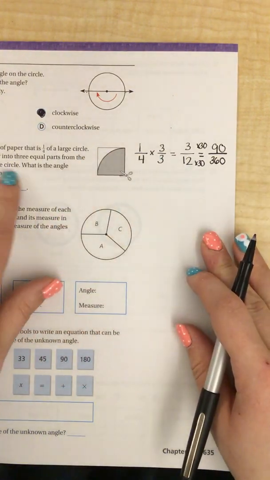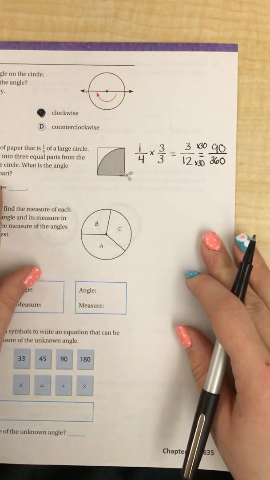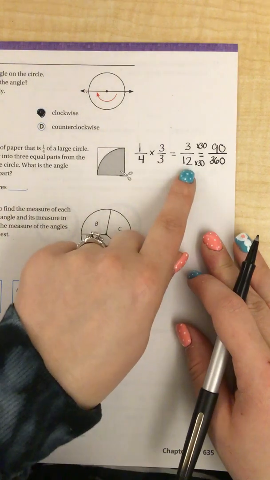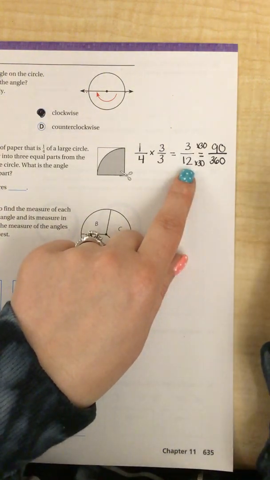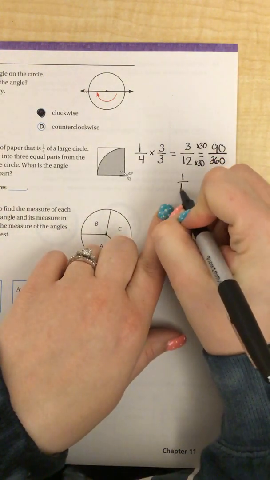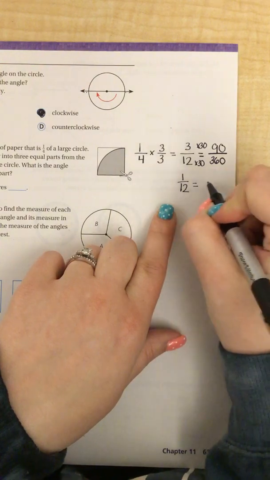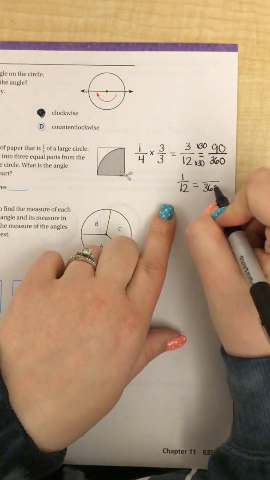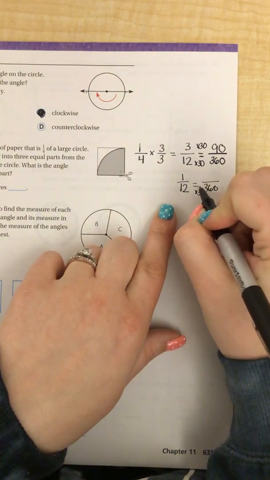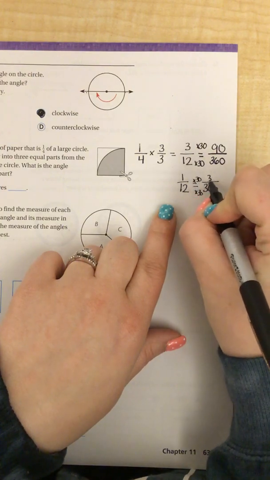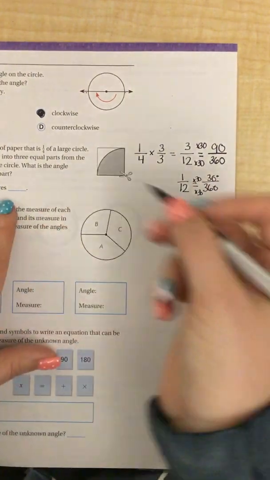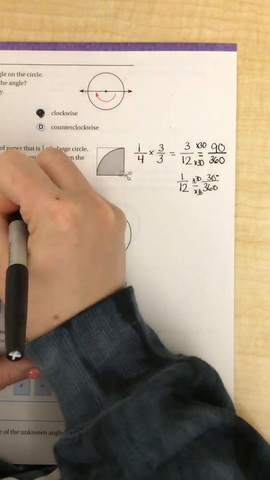Now, making sure I've gone back to the question, it says, what is the angle of each part? So really, I only need to know what 1/12 is. So 1/12, if I know I'm multiplying by 30, is only 30 degrees. So I know the angle measure is 30 degrees.